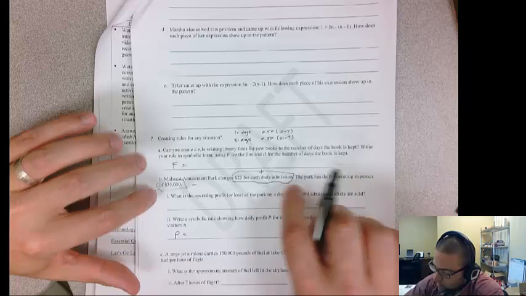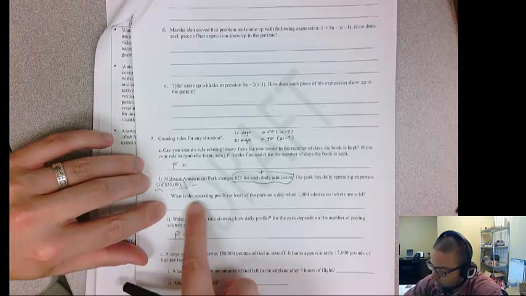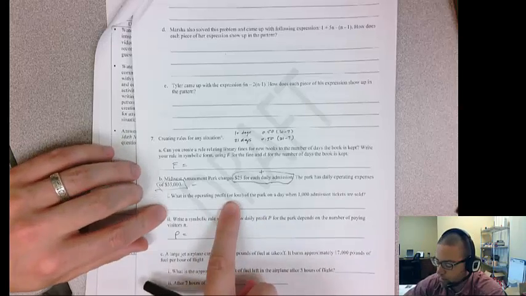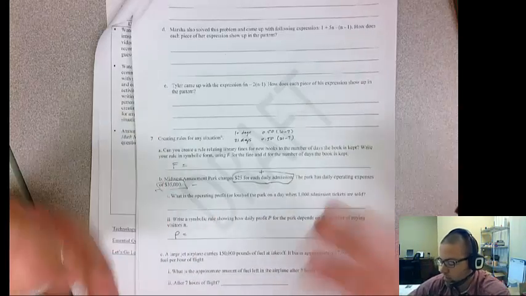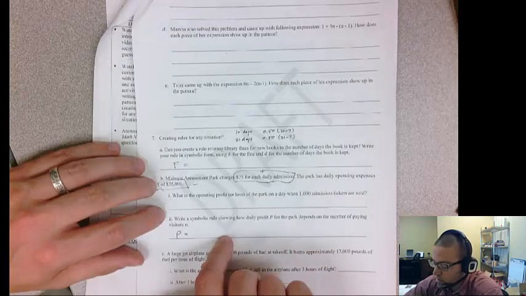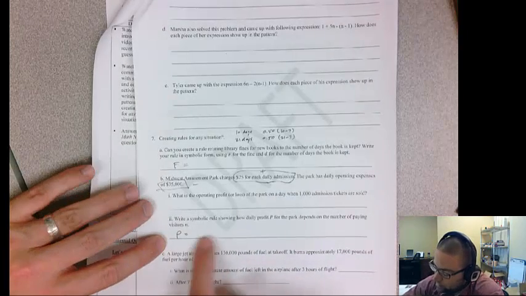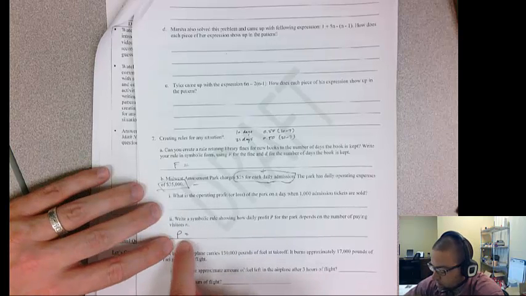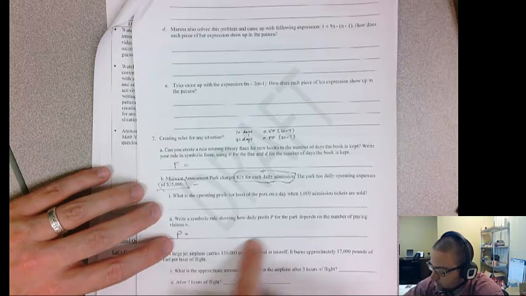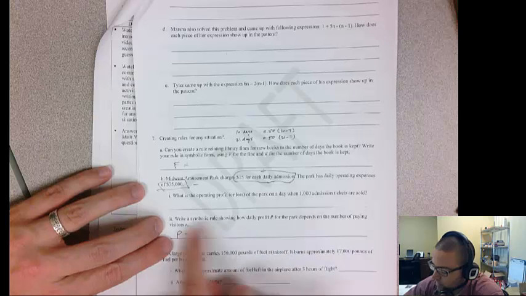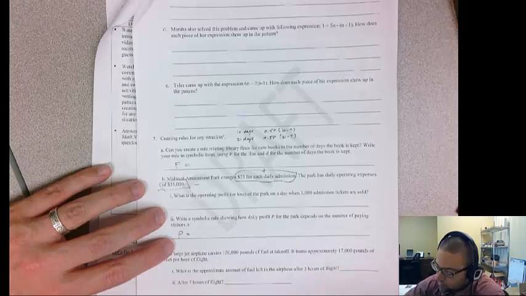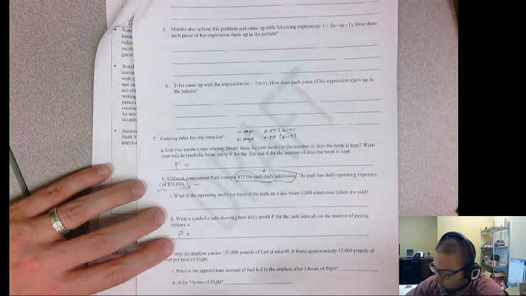So that's kind of a concrete example right here: if there were 1,000 tickets sold, what is the profit or loss? Like, did they make money? Did they lose money? And how much? Then you're going to go ahead and put this into a symbolic rule. So you say the profit or loss, whatever it is, is P, and then the number of paying visitors is N. So how is that related? Like for every customer is going to pay $25.